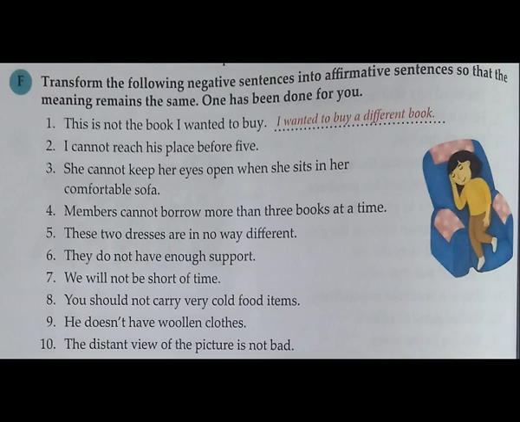So here they are mentioning that they can't reach. So what will be the opposite? First of all find out the adjective or the adverb. Here we have the adverb, that is before. You have to just change the adjective or the adverb of a sentence.